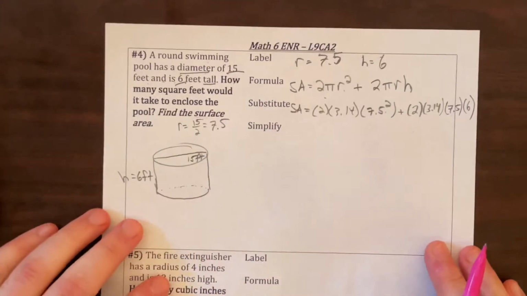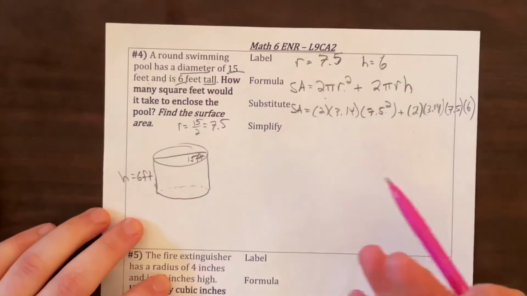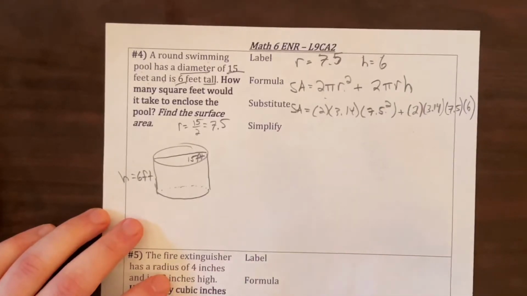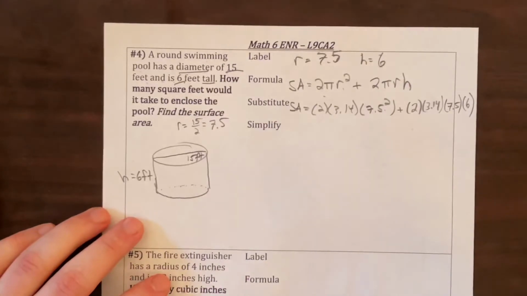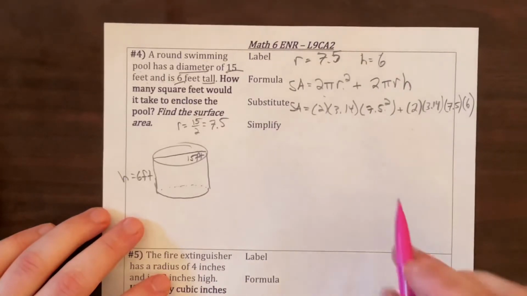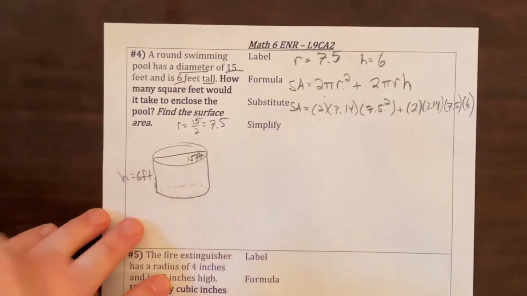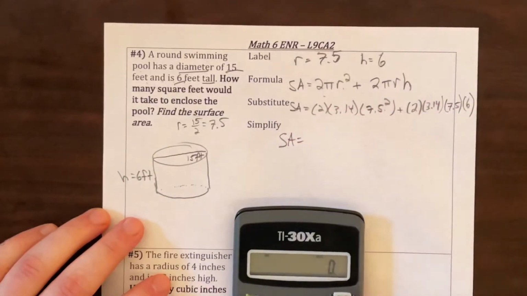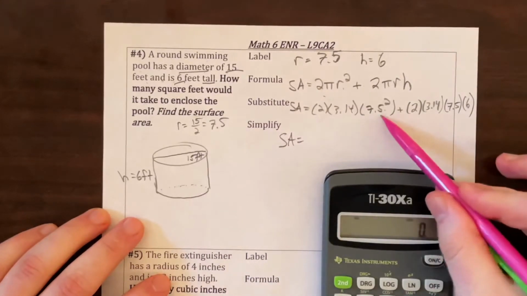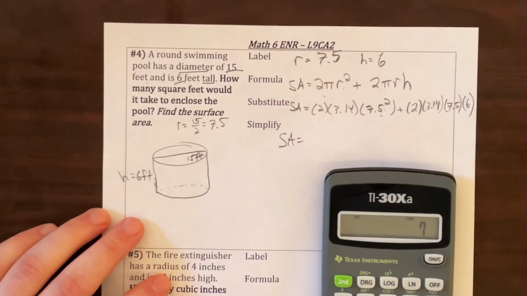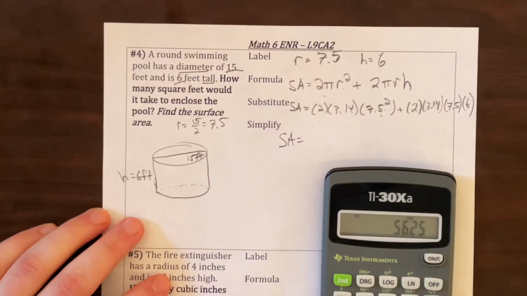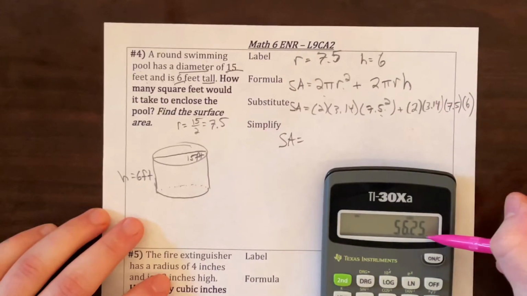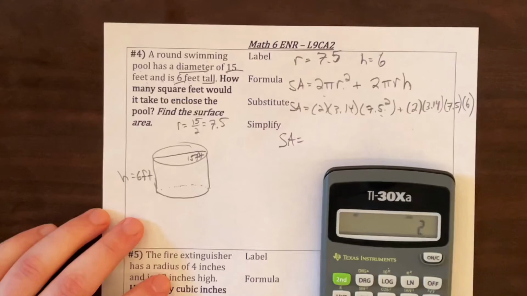All right. And if you ever need to make more room for yourself, that's totally fine. That's why you have an eraser. Make sure you take a deep breath, exhale, be patient with yourself. So now we can evaluate or simplify this expression. So I'm going to say, all right, surface area is going to be as follows. So we're going to do 7.5 squared. 7.5 squared. So we're going to say that's 56.25 times 2 times that 3.14.